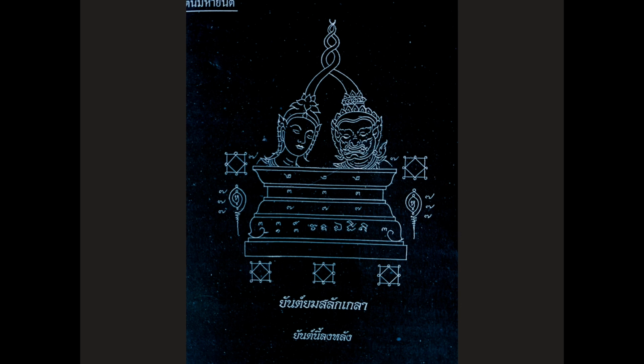The Yant Yom Salak Glao, the Mara entwining the crown of his hair with a maiden, magic yantra spell. Very rare and quite pleasurable, albeit difficult to document.